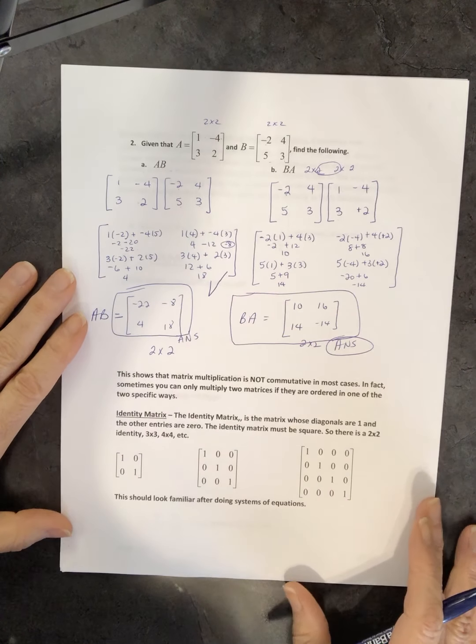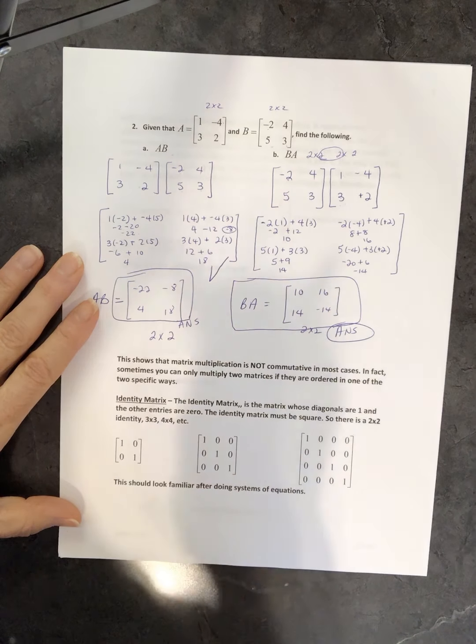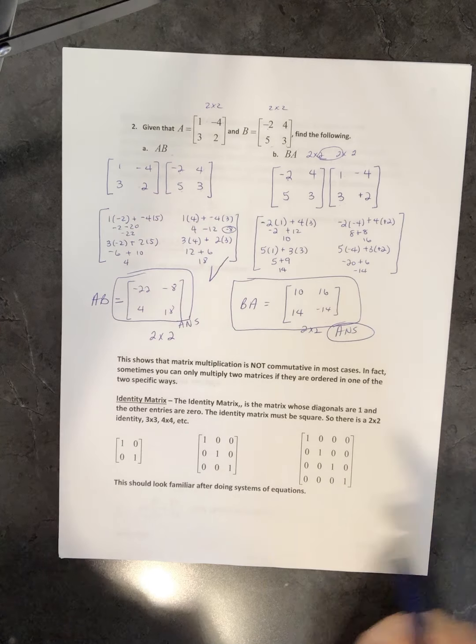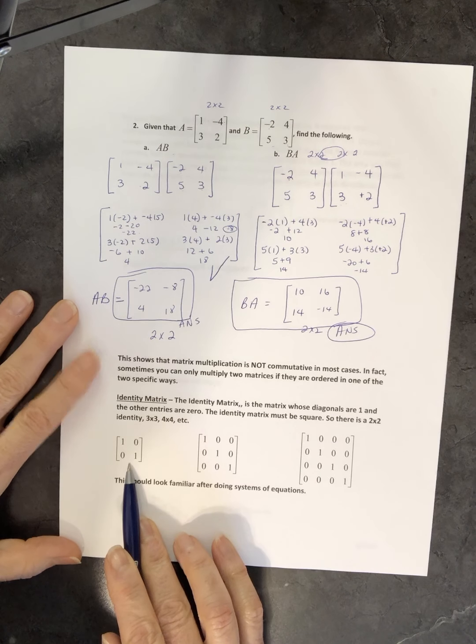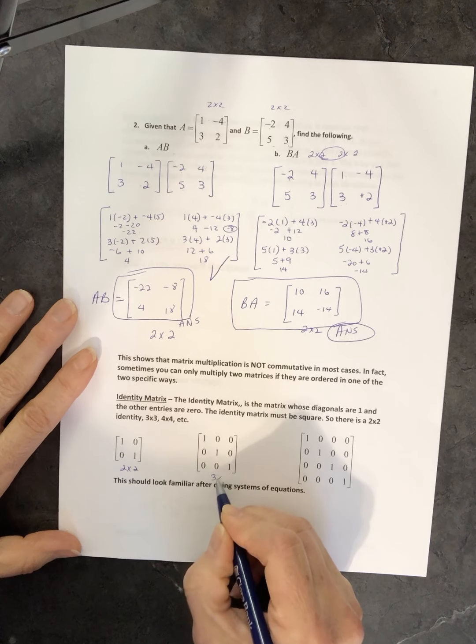The next thing we want to talk about is an identity matrix. An identity matrix has to be a square matrix. In other words, the dimensions have to be equal. So here is an example of a 2 by 2 identity matrix, a 3 by 3, and a 4 by 4.